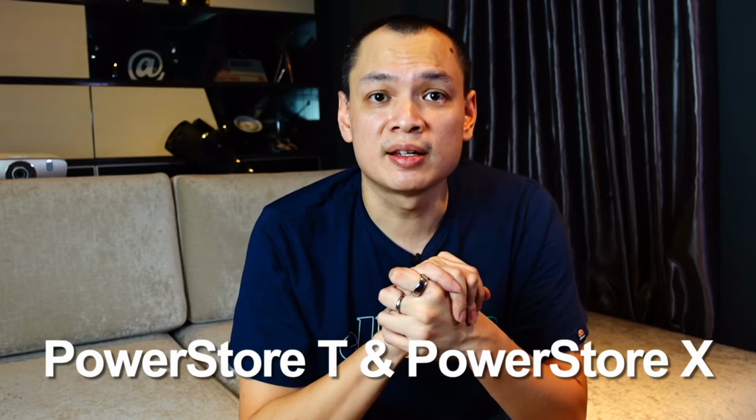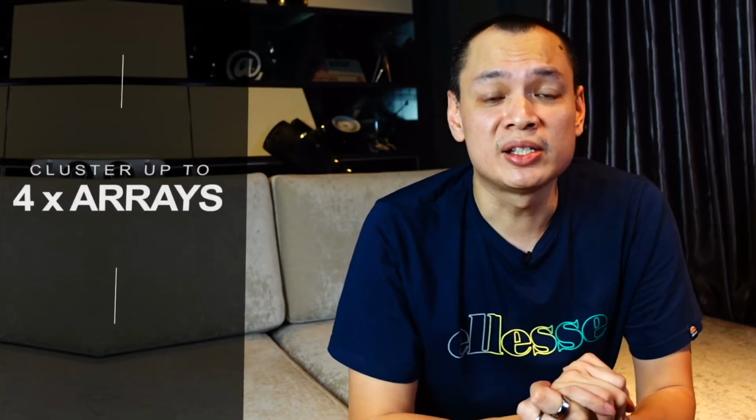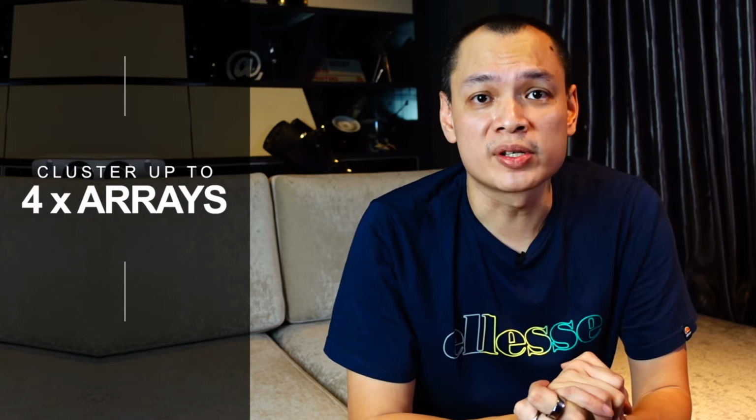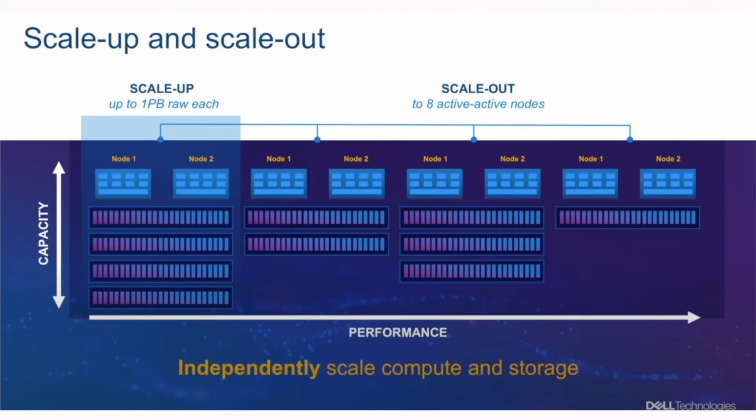The PowerStore series came in two flavors. One, the PowerStore T, and the other, PowerStore X. So what's the difference between these two flavors of PowerStore? PowerStore T is very much similar to what you've always been used to. It's just the two controllers and then you scale up as you go. But one interesting thing about PowerStore T this time is the ability to cluster up to 4 separate arrays into one gigantic array. It's pretty cool that you can cluster a whole bunch of arrays together.